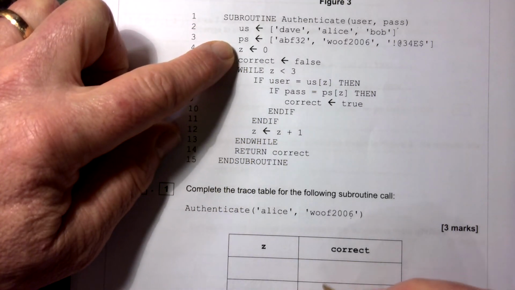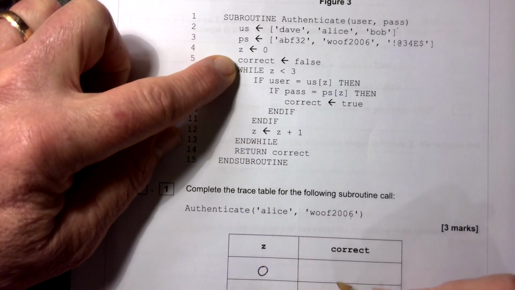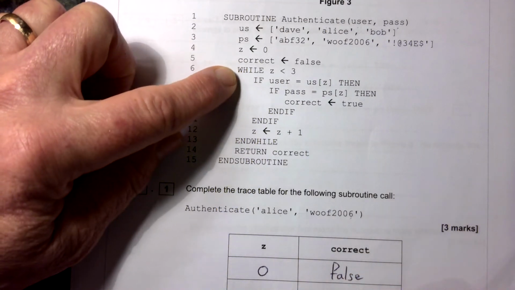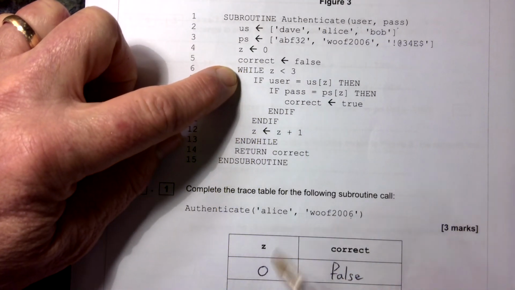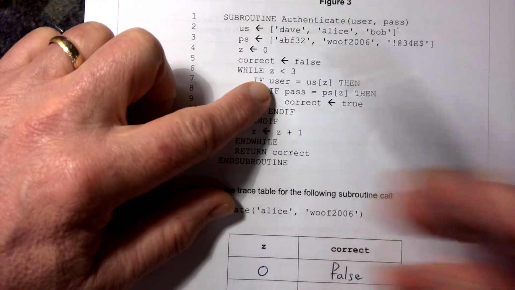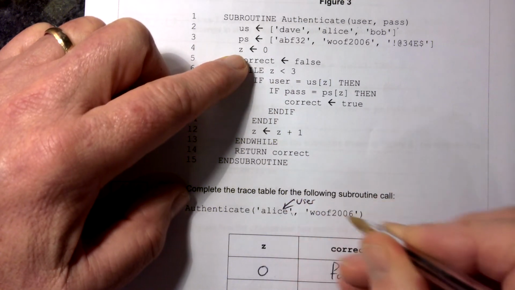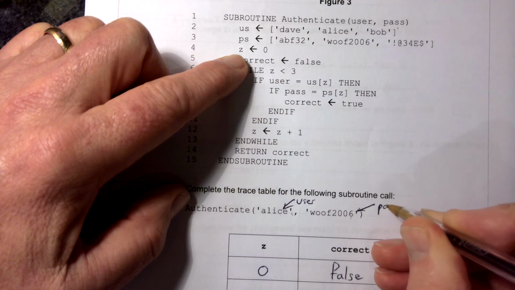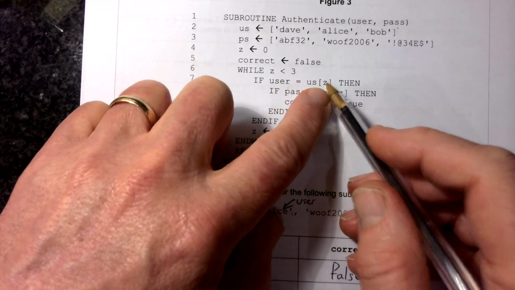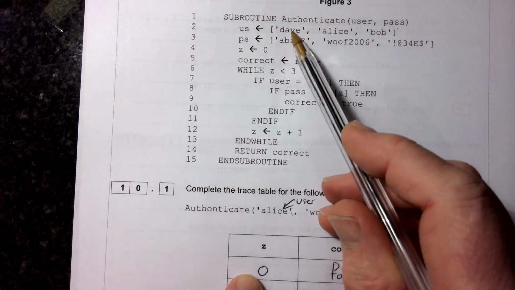So we start off, Z starts off as 0. Correct starts off as false. Then we do while Z is less than 3. Is Z less than 3? Yes, it is. It's 0. If user, well, user we know is Alice. So remember, that's user. That's pass. If user equals the same as US[Z], well, Z is 0. What's at position 0? Dave.